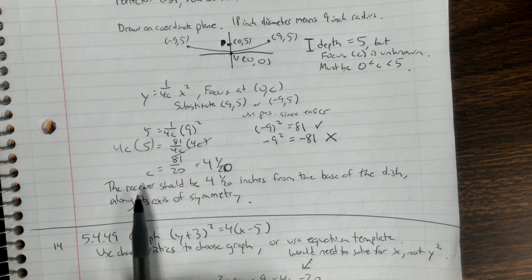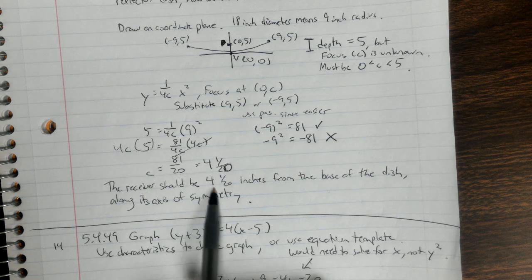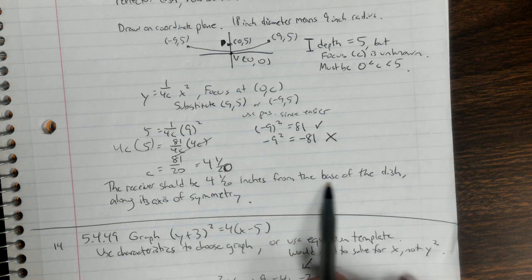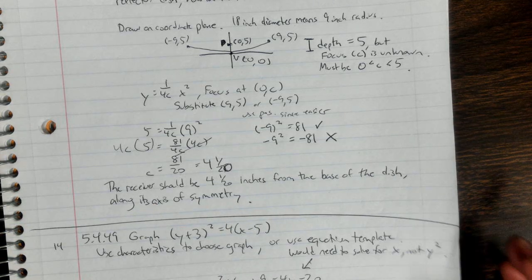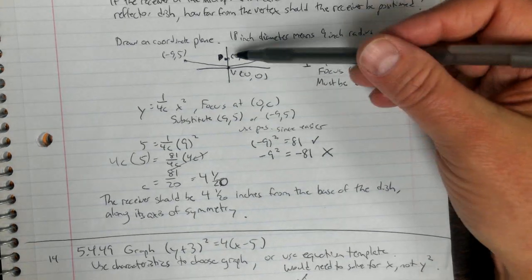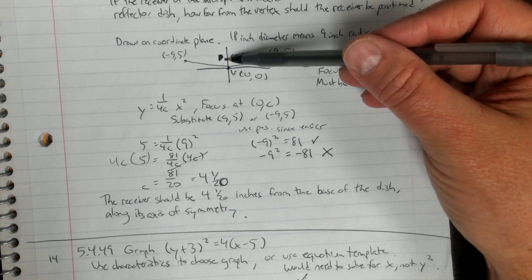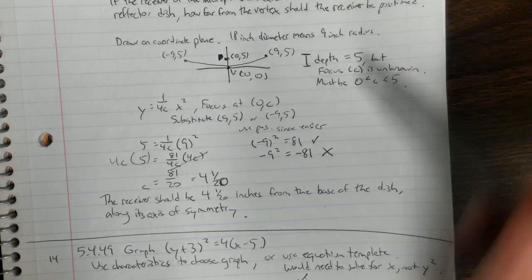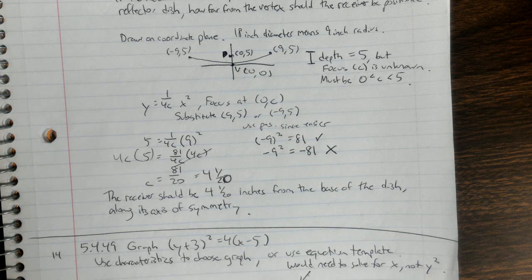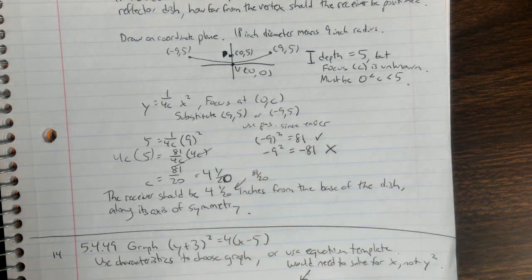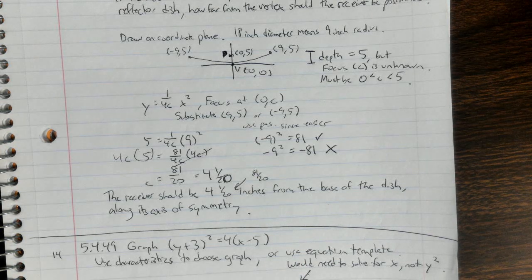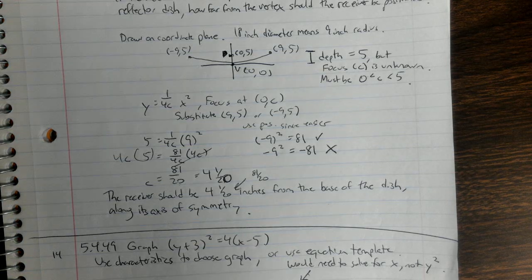It says the receivers should be 4 and 1/20th inches from the base of the dish along its axis of symmetry. So since you knew it had to be smaller than 5, that's kind of reasonable, 4 and 1/20th. And so this is where you would probably put 81 over 20th. Always pay attention to whether it wants a decimal or fraction.